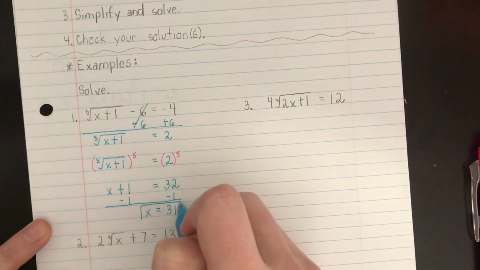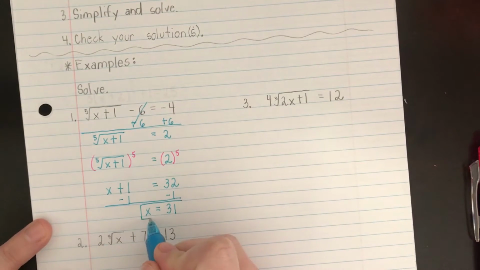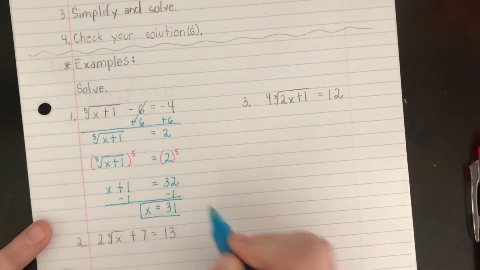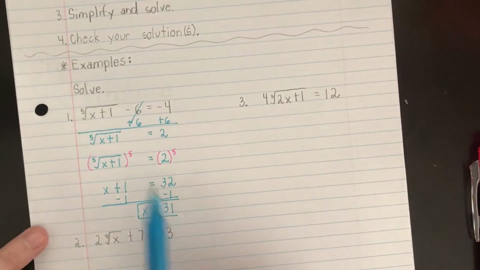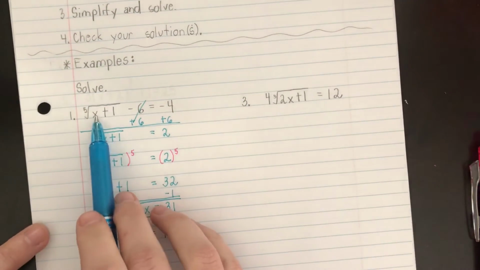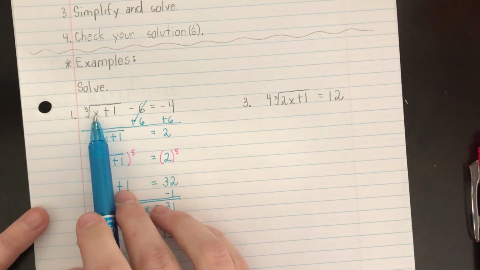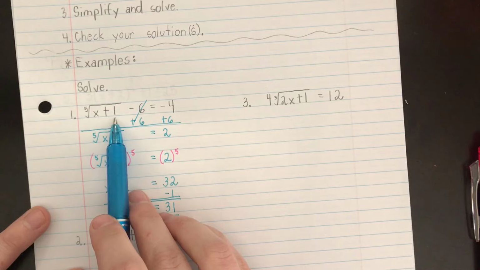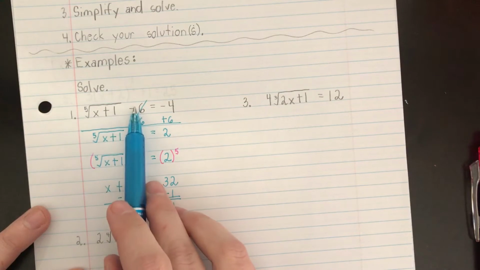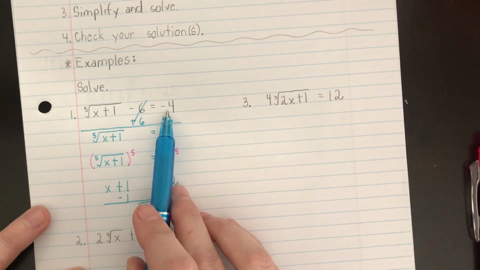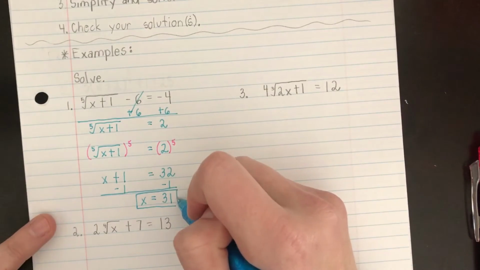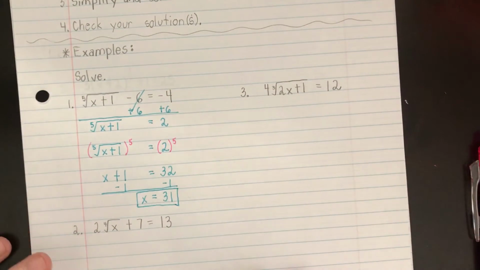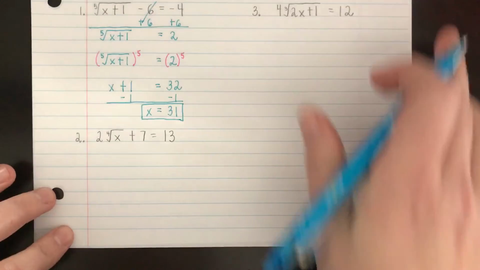And of course, I want to check before I box this completely, because I might need to put an ext in here for extraneous. So I'm going to check this mentally. So I'm going to plug in 31 where I see x. So 31 plus 1 is 32. The fifth root of 32 is going to be 2. 2 minus 6 is in fact equal to negative 4. So this is not an extraneous solution. It is a true solution. Okay, let's look at number 2.